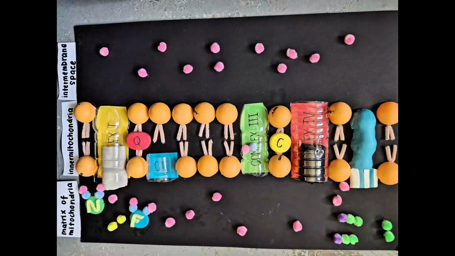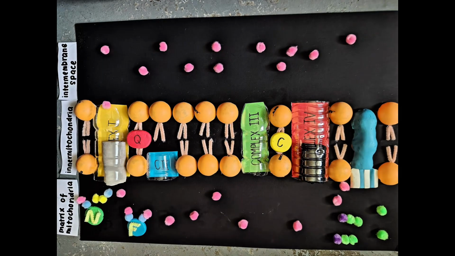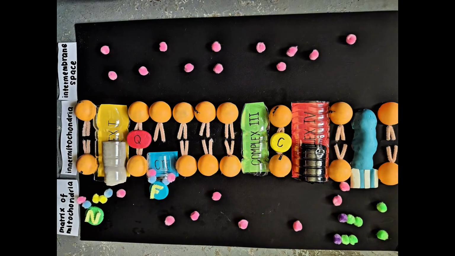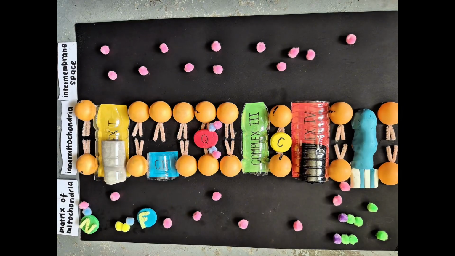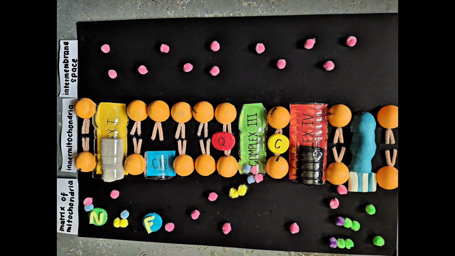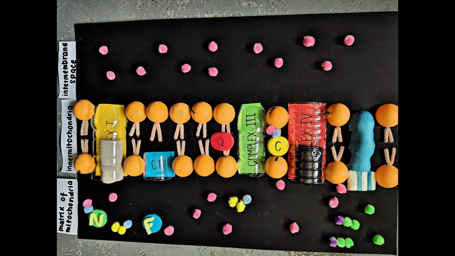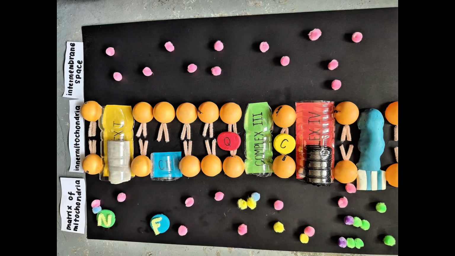But in the ETC of someone with Leigh syndrome, let me show you how. If complex 1 is mutated, some electrons leak to oxygen forming superoxide, a reactive oxygen species. Then, complex 2 also sends electrons to coenzyme Q but doesn't pump protons. Next, complex 3 passes electrons to cytochrome C. When flow is disrupted, it leaks more electrons, creating extra ROS.